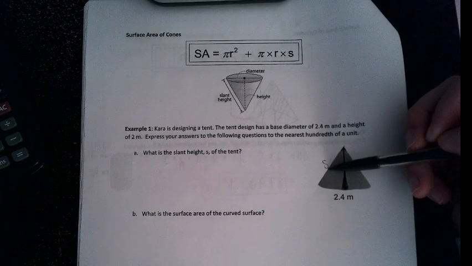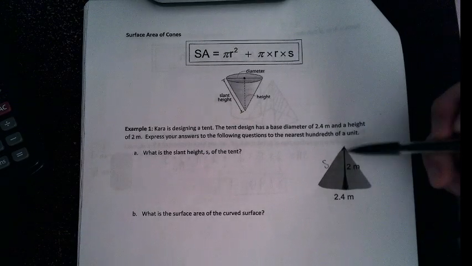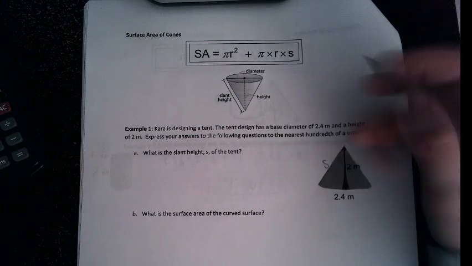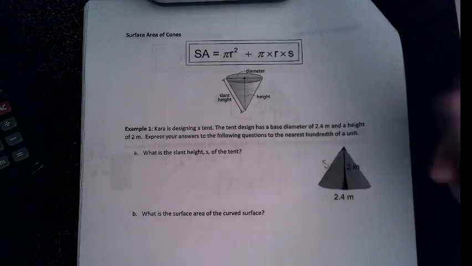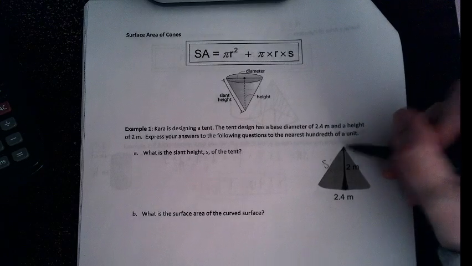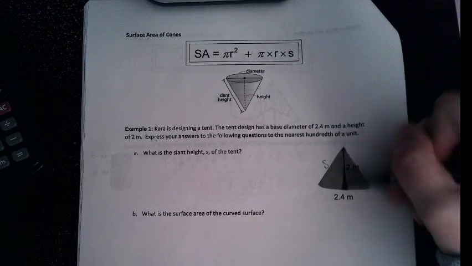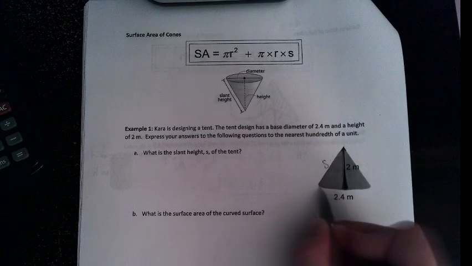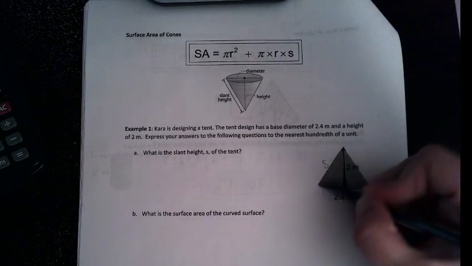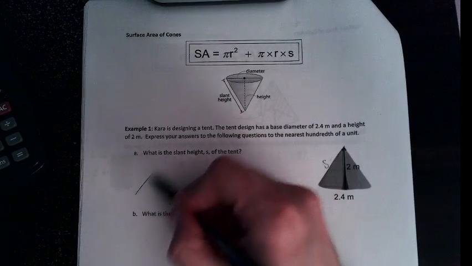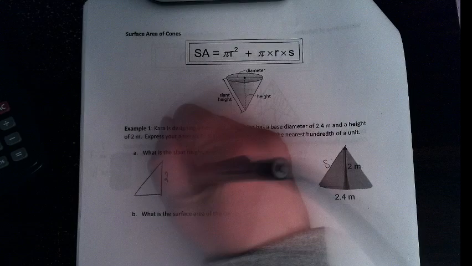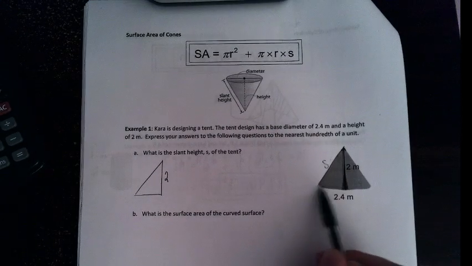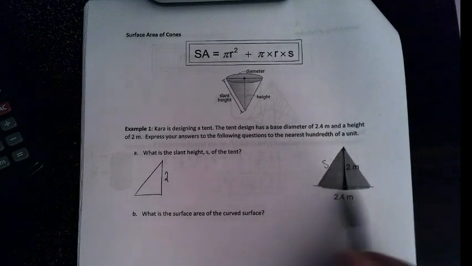So you're going to use good old trigonometry to find this. In a cone, it's kind of hard to see in this picture, especially with my bad lighting, but we actually have a triangle here, and we know 2 of the dimensions. I'm just going to draw this over here. We know the height of this triangle is 2, and the base, you see the diameter here is 2.4.